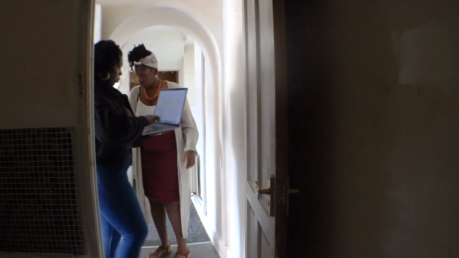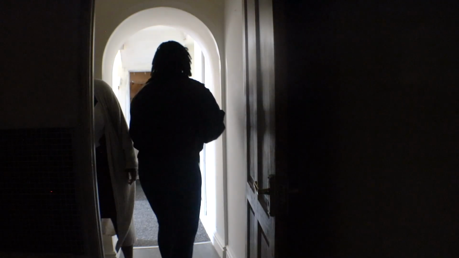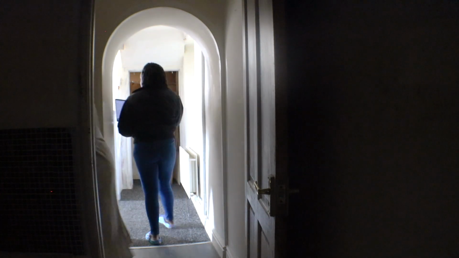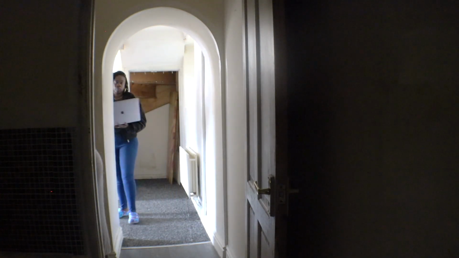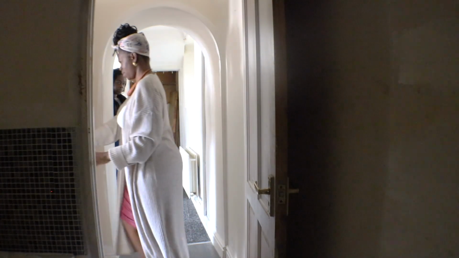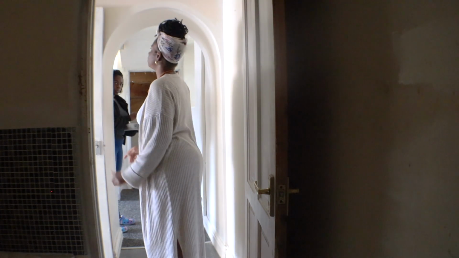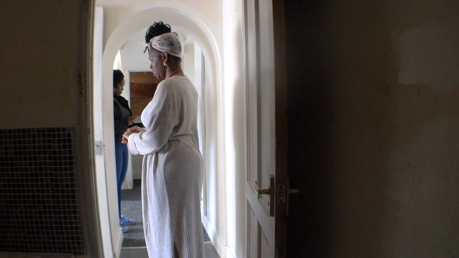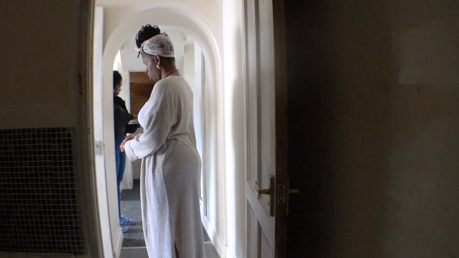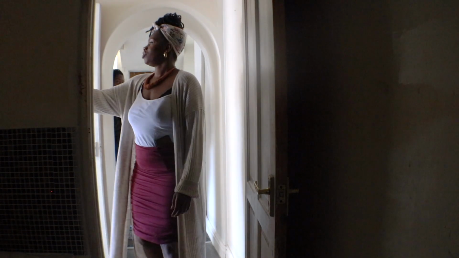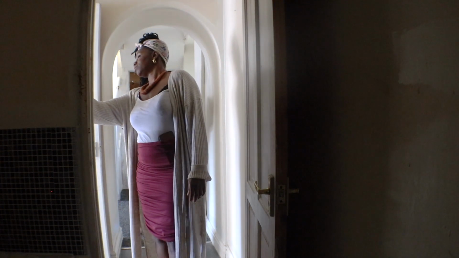Can I just close this door quickly and see if this is... So I'm going to ask my carpenter to shave down the kitchen door. And then we want to change the light switch on this as well.